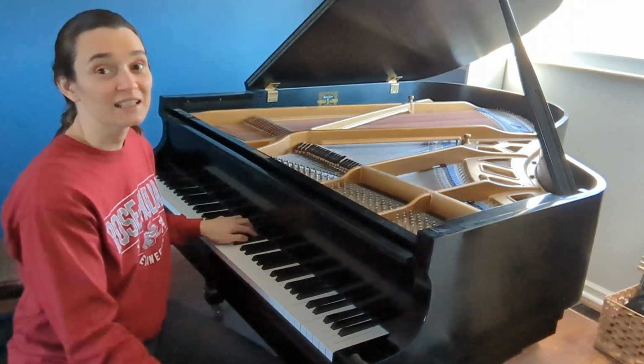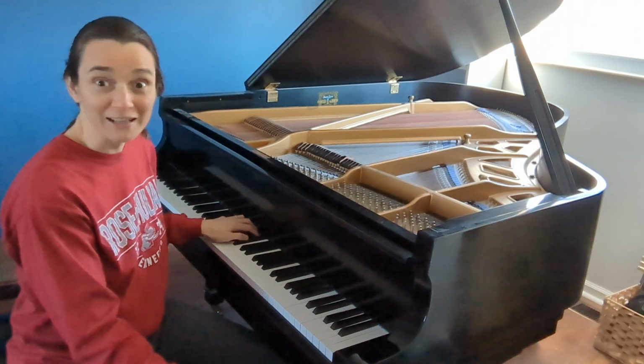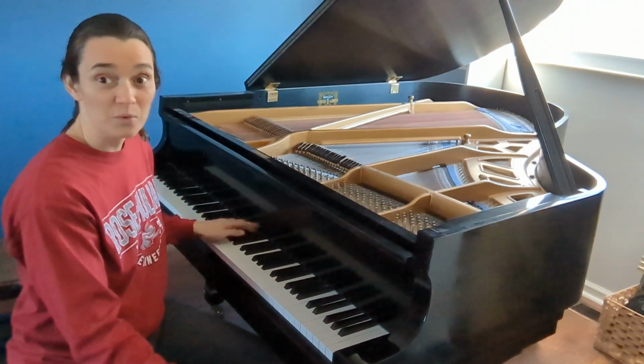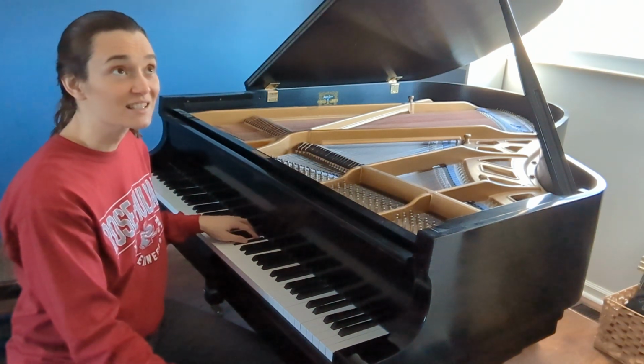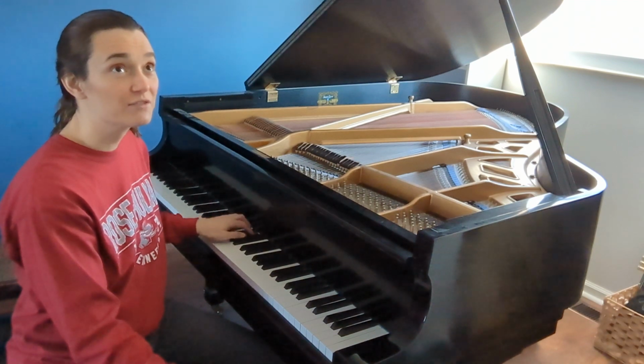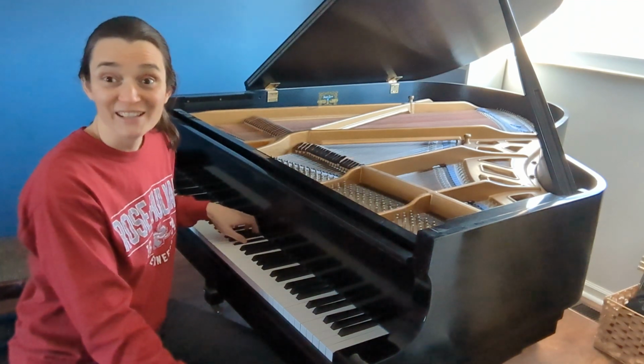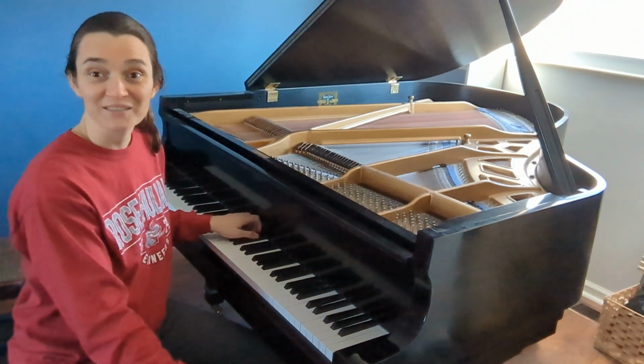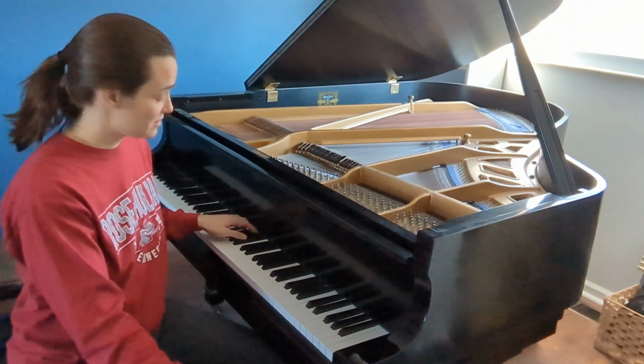Ready? The first one starts on E flat, so that's 1. 1, 1. What's the second twinkle? 1, 2, 3, 4, 5. It's 5. So we go 1, 1, 5, 5. 1, 1, 5, 5.